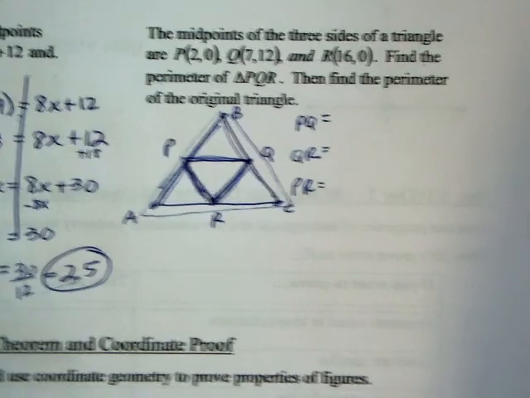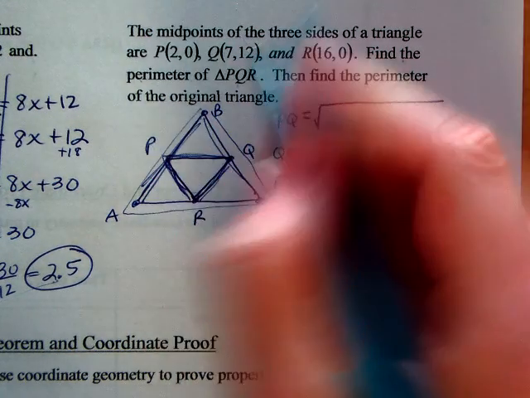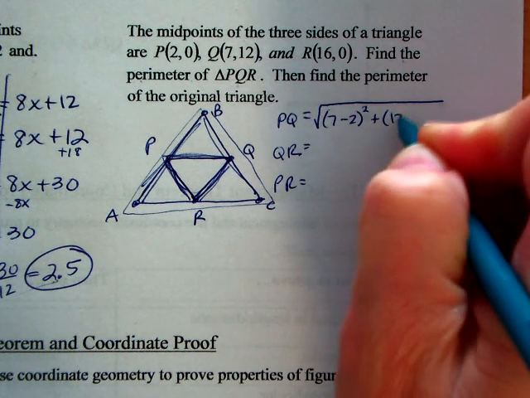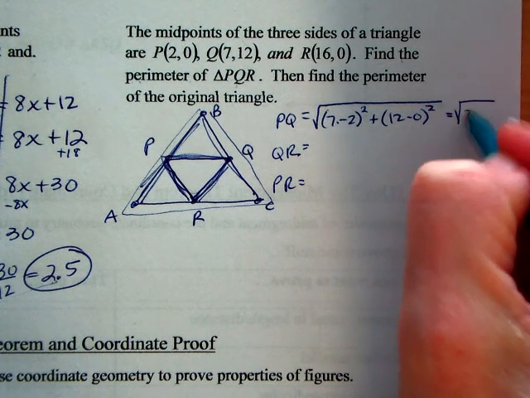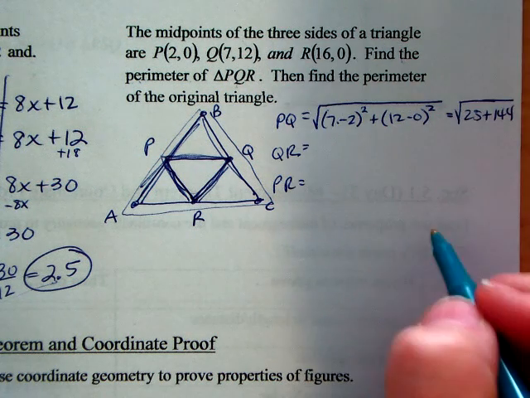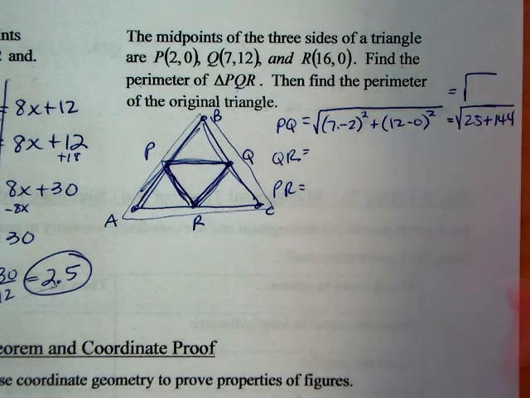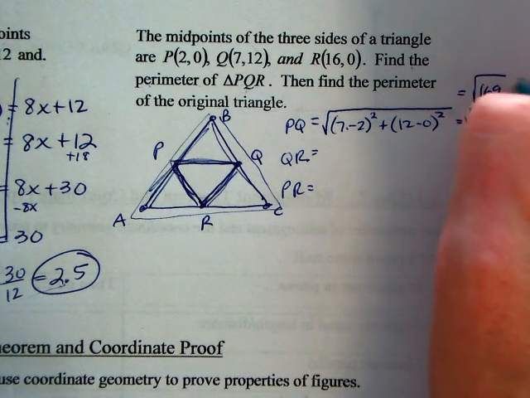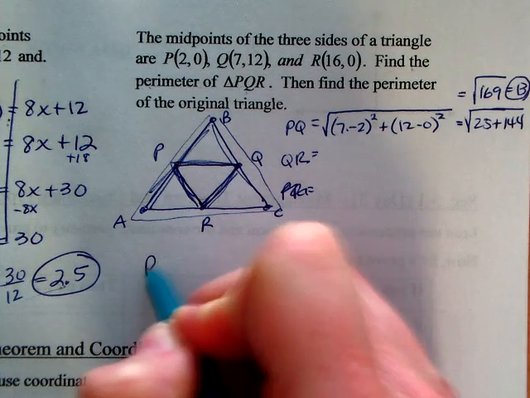So let's do the distance formula 3 times and see what we get. PQ, starting with that one. So P and Q, I'm going to do x minus x, 7 minus 2, and 12 minus 0. And here I'll get 5 squared, which is 25, and then 12 squared, which is 144. 144 plus 25 gives me a square root of 169, which is actually, my brain farting, 13. Sorry, we really had to squeeze that in there. I'm going to have to move this guy down here so we have room.